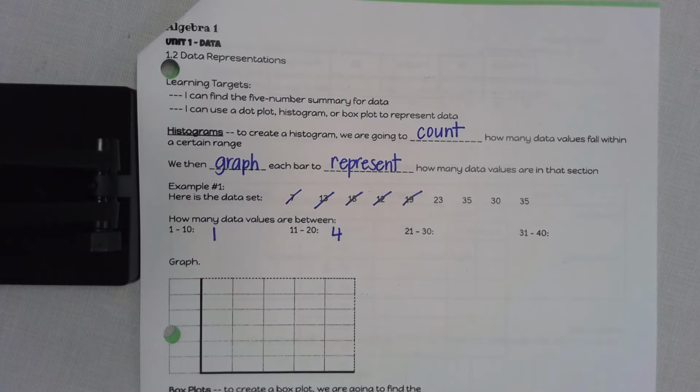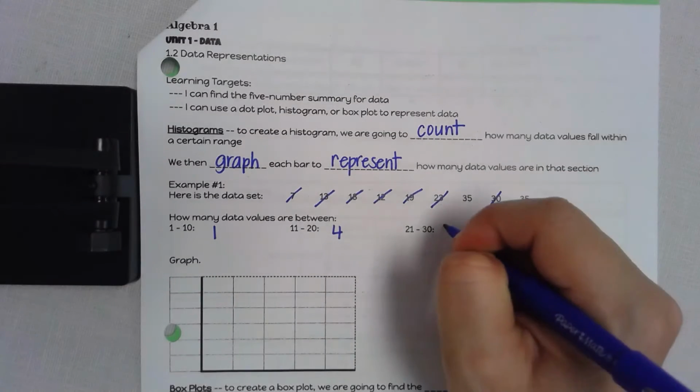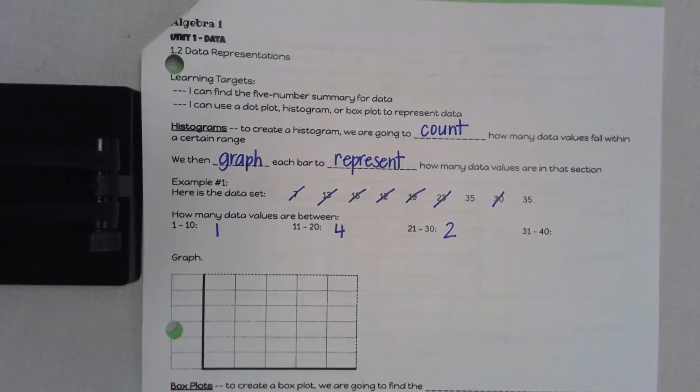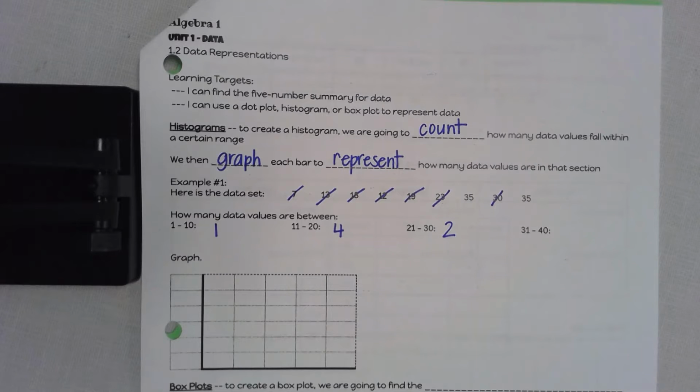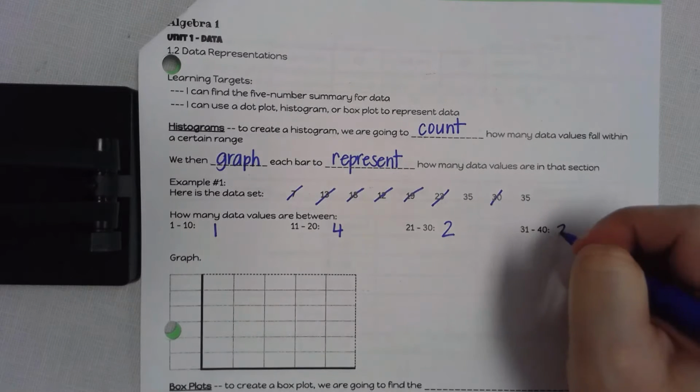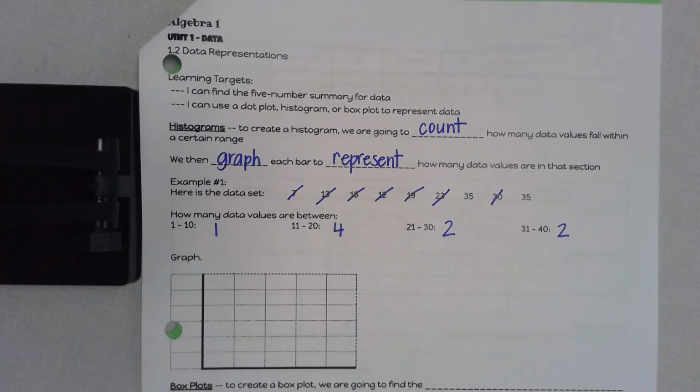2. If it's 30, you count it. So 23 and 30, that's 2. So then how many are between 31 and 40? How many are left, guys? Jordan, how many? 2. Boom. Okay? That's the easy part, and I totally get it. Now, on that end of the year assessment, they're going to give you like so many numbers. Why do you think you have a piece of scrap paper? You're going to want to write them down.